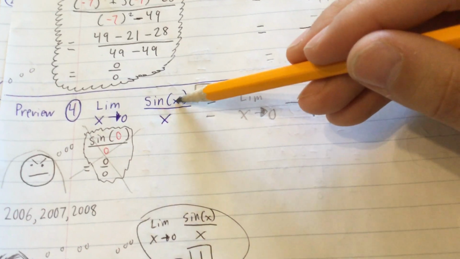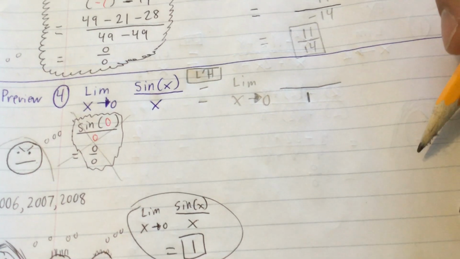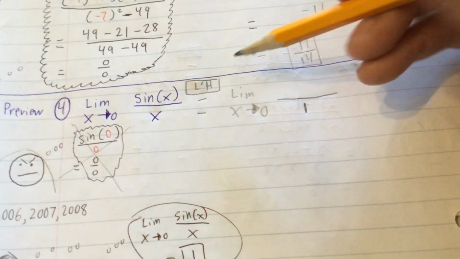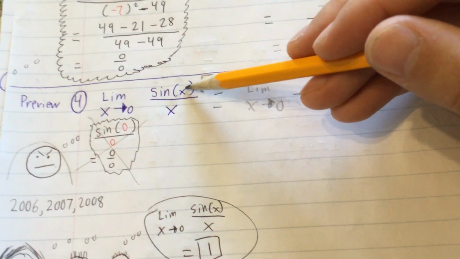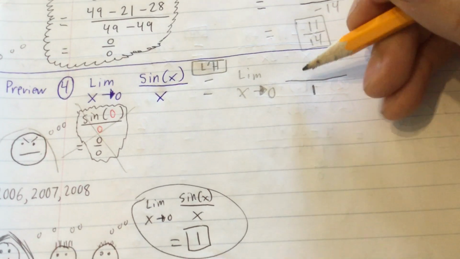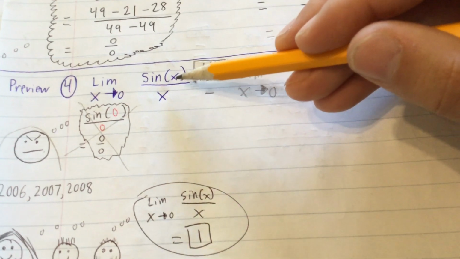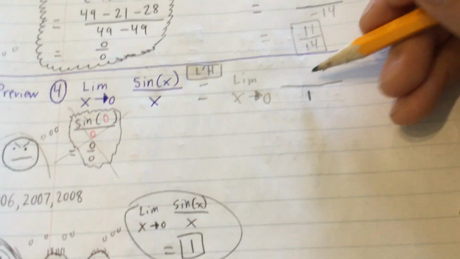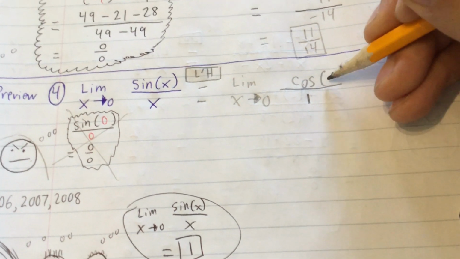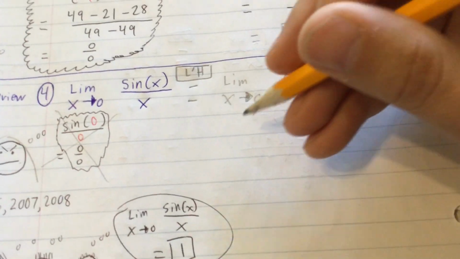What is the derivative of sine of x? Well, the derivative of sine is cosine. Do I need to do chain rule? No, I don't, because it's just x. If I did the chain rule, the derivative of x with respect to x would be 1. So the point is, the derivative of sine of x is cosine of x.